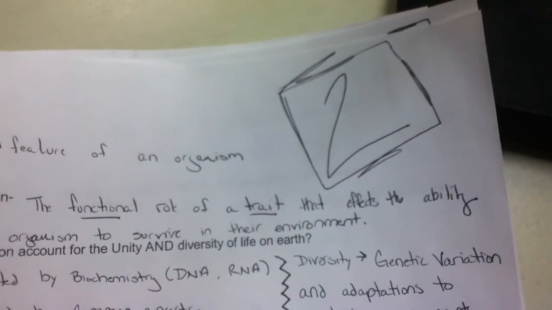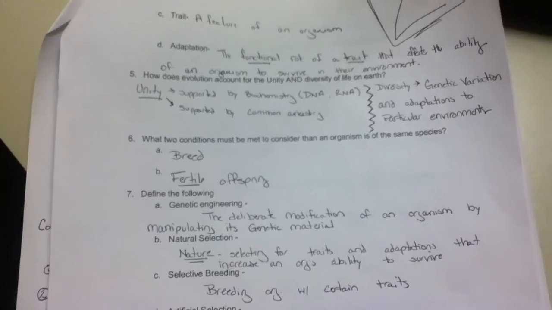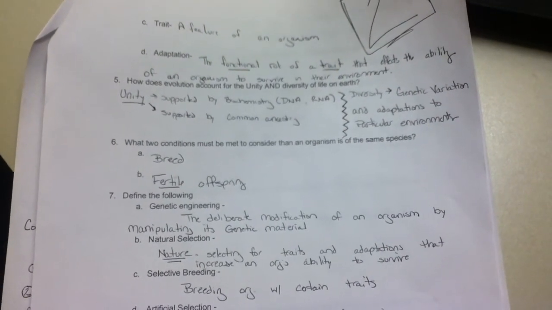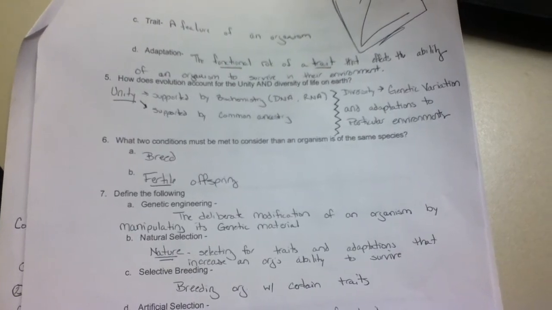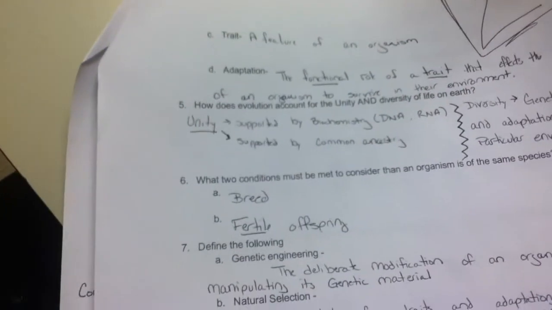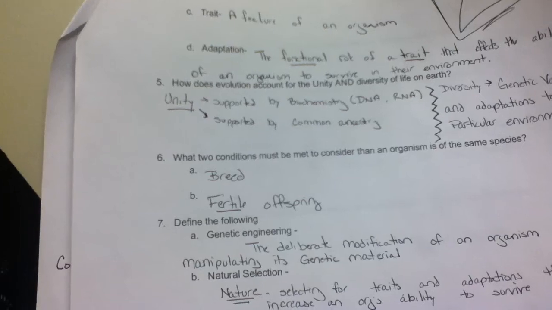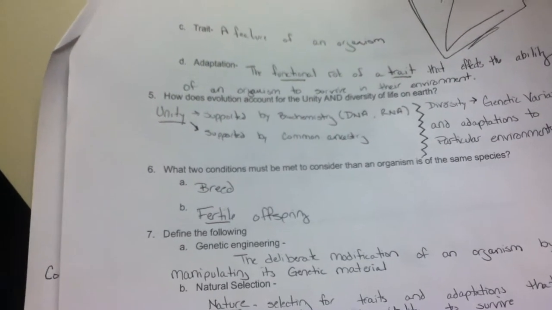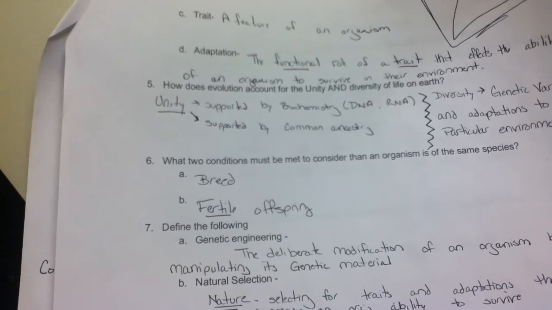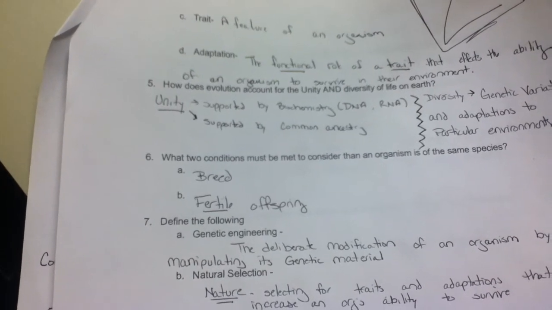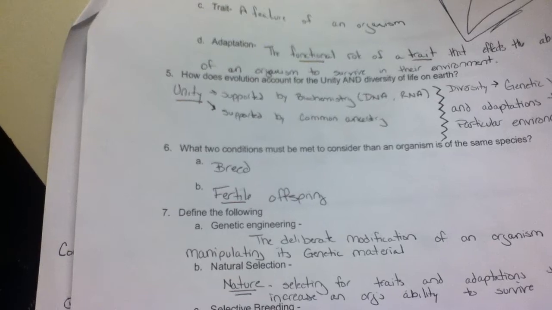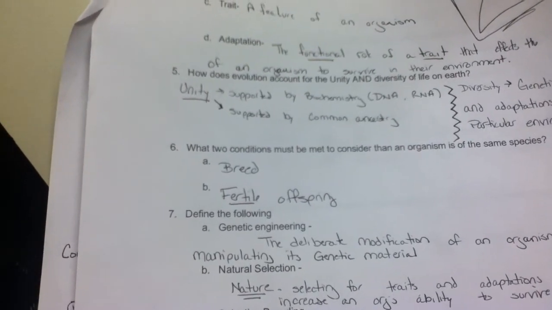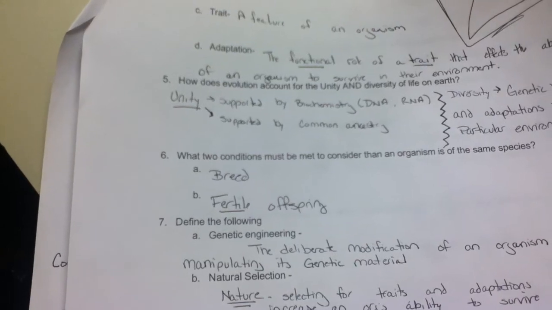Page 2 of your Unit 8 Evolution Study Guide starts off with number 5. How does evolution account for the unity and diversity of life on Earth? In terms of unity, evolution is supported by biochemistry, such as DNA and RNA. Even though there's many different living things on Earth, we all have the same DNA. We all have adenine, thymine, guanine, and cytosine. It's the arrangement of those nucleotides that makes us different.